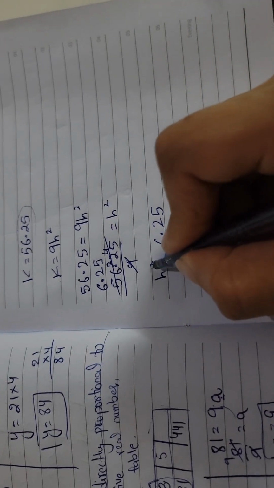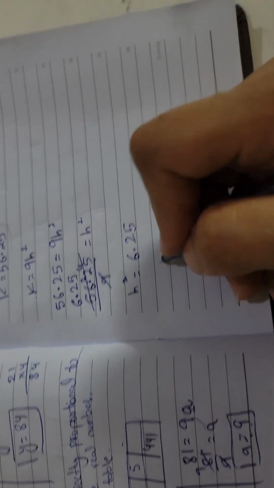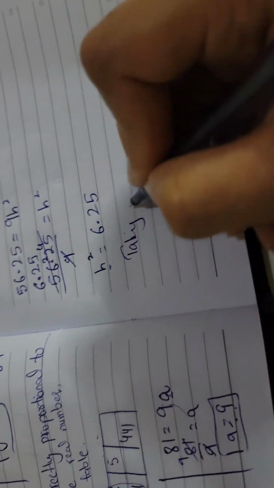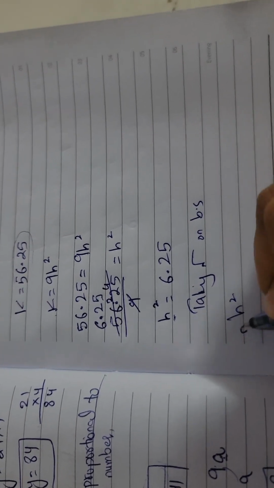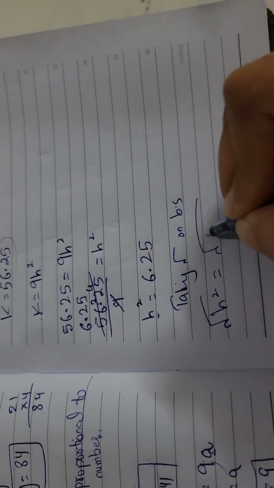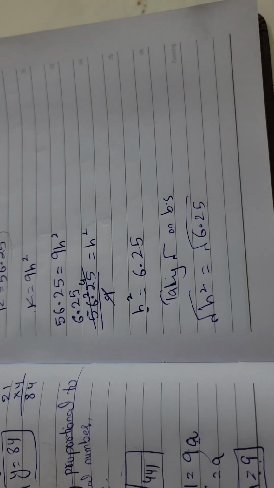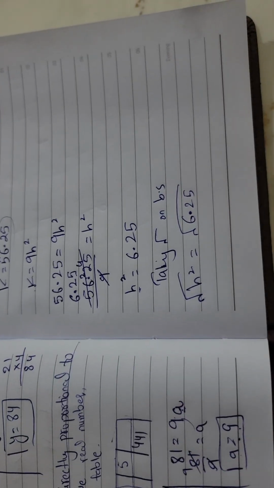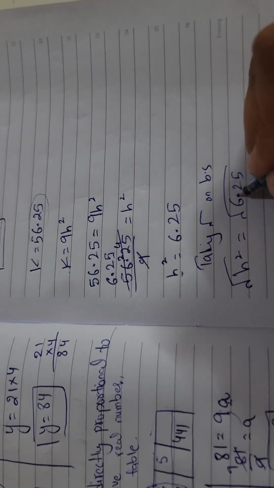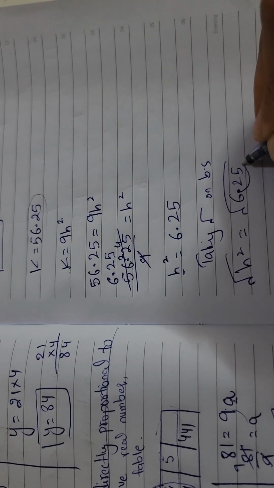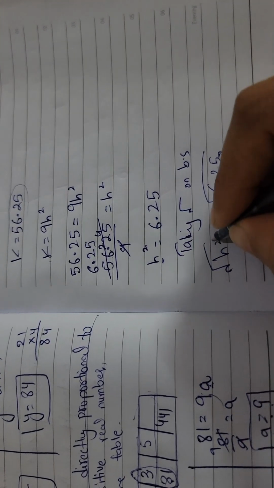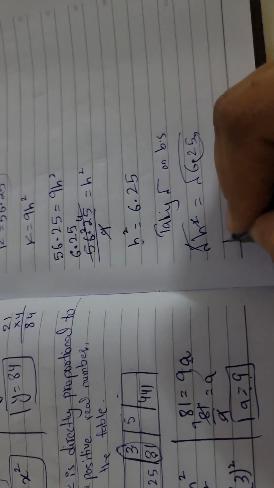This is the value of h square and we have to find the value of single h. So what I'm going to do, I'm going to take root on both sides. Since root is the opposite when we want to remove the square, now we will take root on both sides. So h square is equals to 6.25. Taking the square root of a decimal is quite difficult. So I'm going to remove this decimal from here and move this decimal towards these two places. So whenever this square and root is cancelled, this is single h.